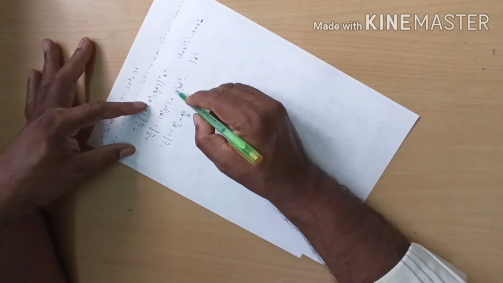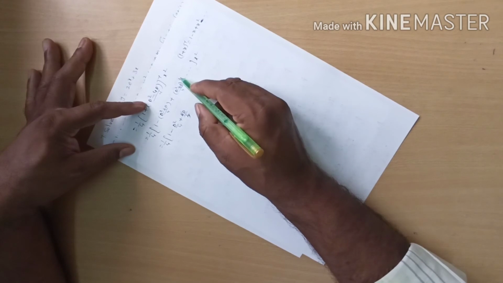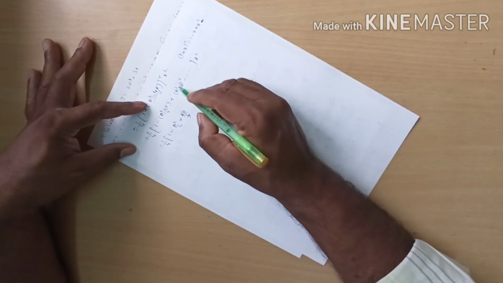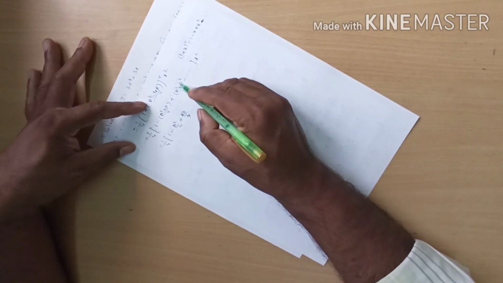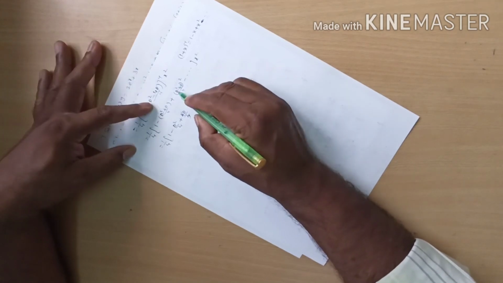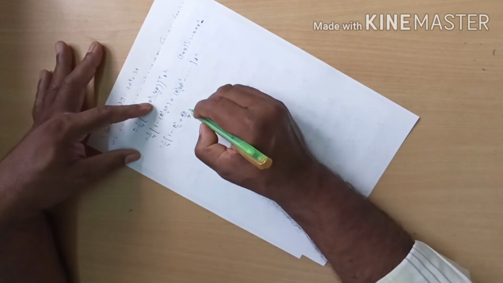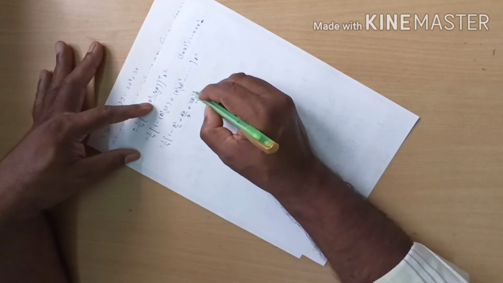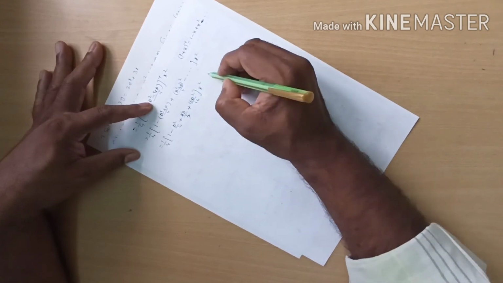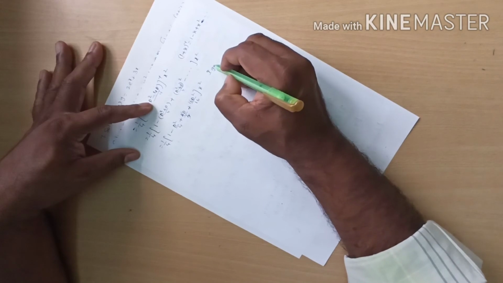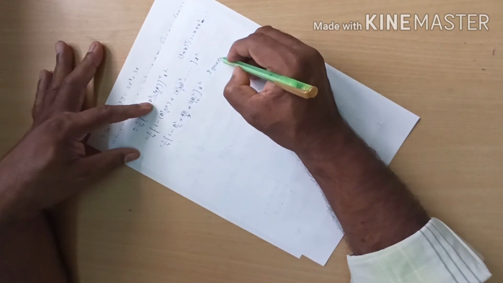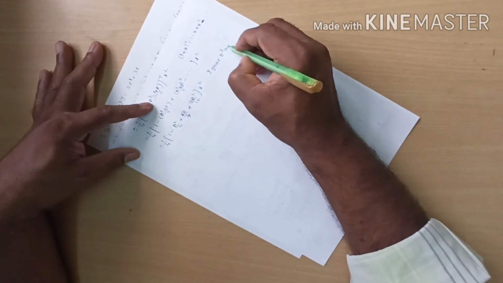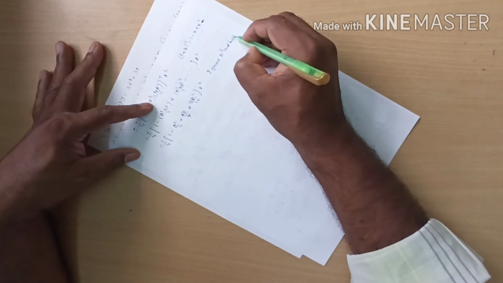Next here you can see a square means d square whole square, d power 4 ignorable term. 2ab, d square into d is d power 3 ignorable term. Next b square means 16 d square by 16 into x square. Ignore d power 3 and higher orders.